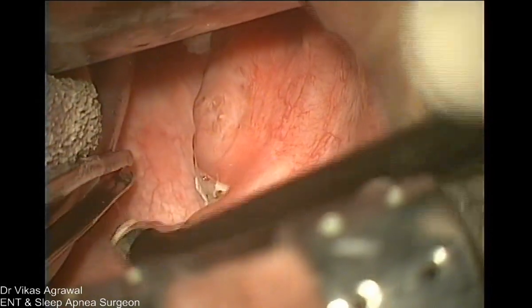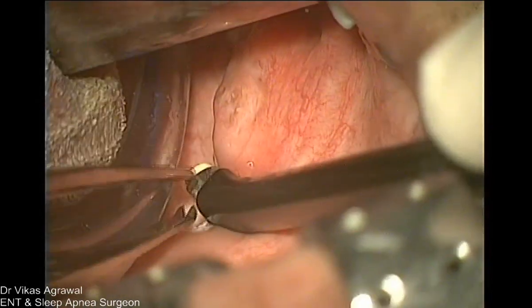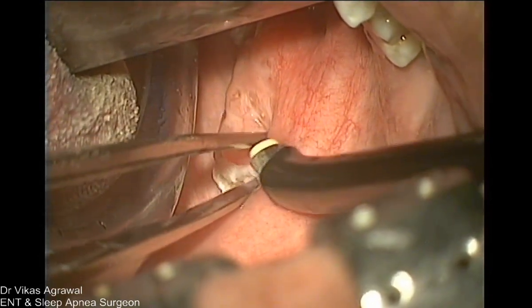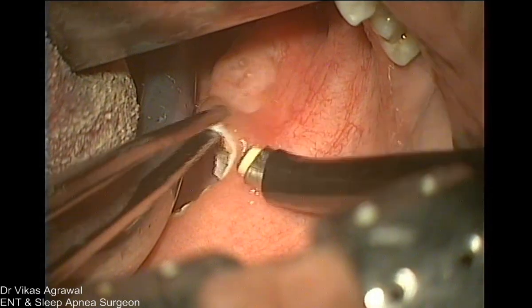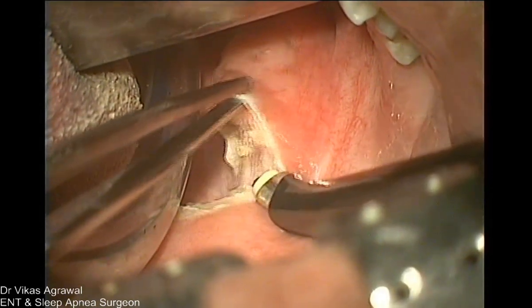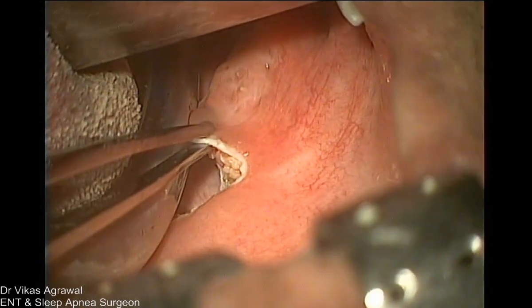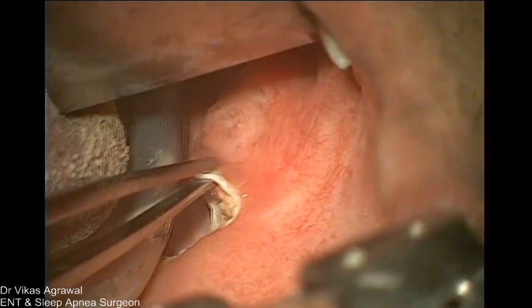Now see, we have done the left side. Now see how much is the difference already created. And we saw that in our sleep endoscopy, this was the area causing the maximum problem. So now we are going to the right side. This is the right tonsil. Is the picture good? Yeah. Is it centralized? Yeah, very well seen.